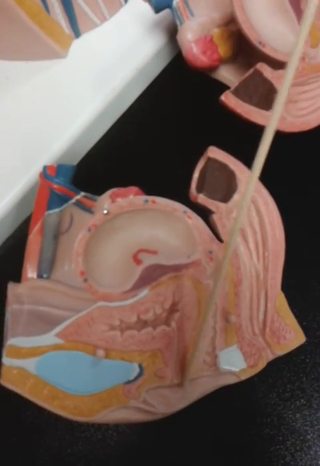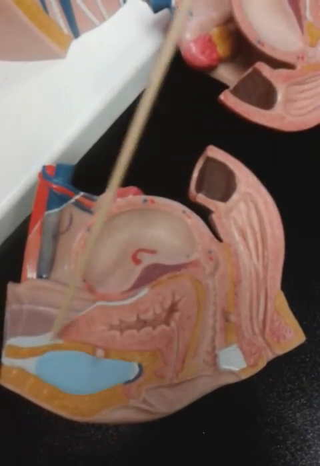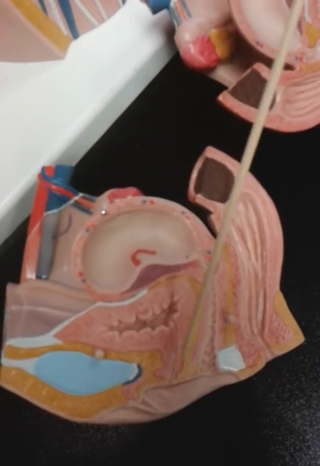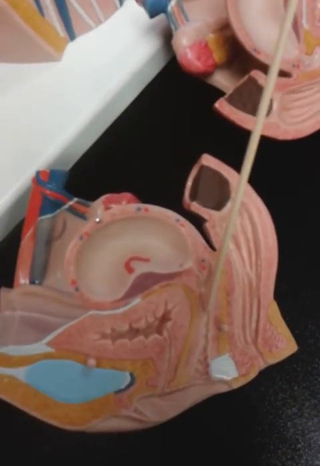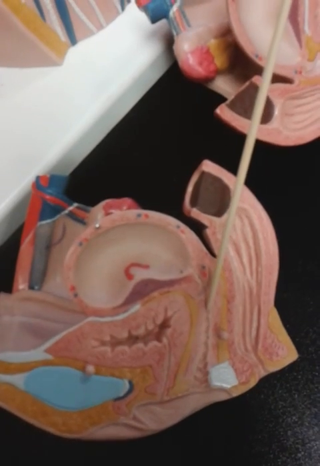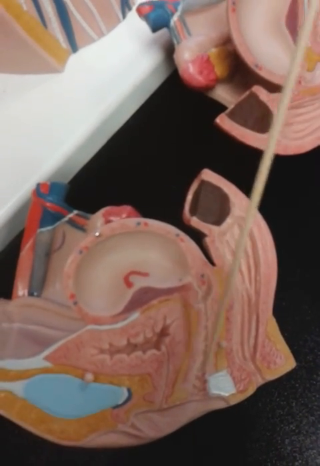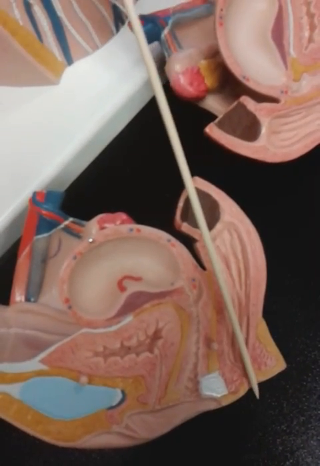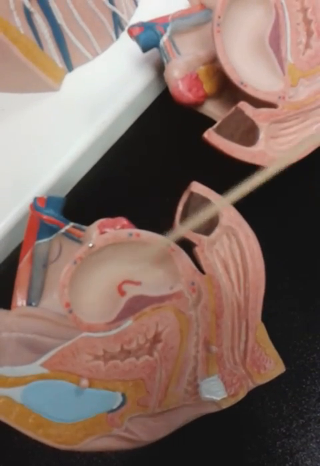Here we can see labia minora, labia majora. Again, this is the pubic bone. The next orifice is the vagina or vaginal canal. And then the final orifice is the anus. Now let's look at some other parts here.